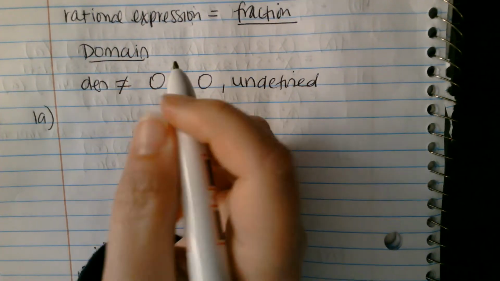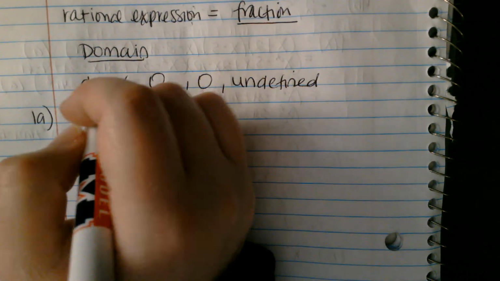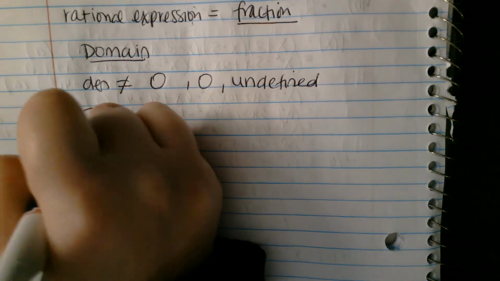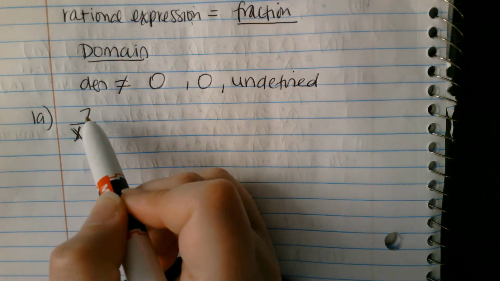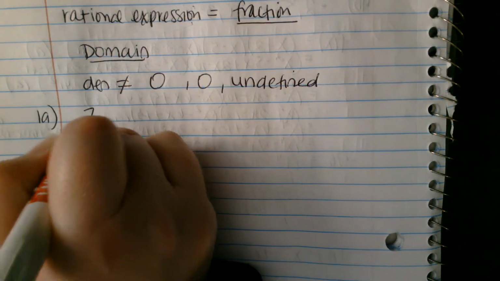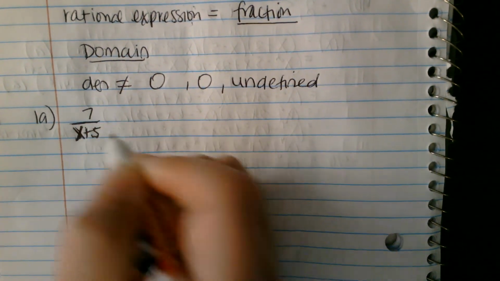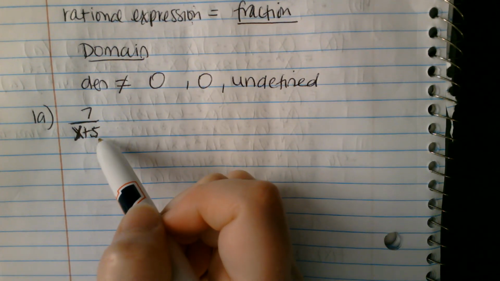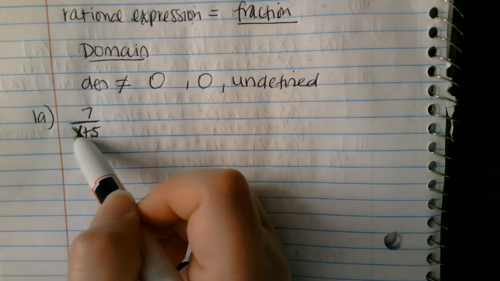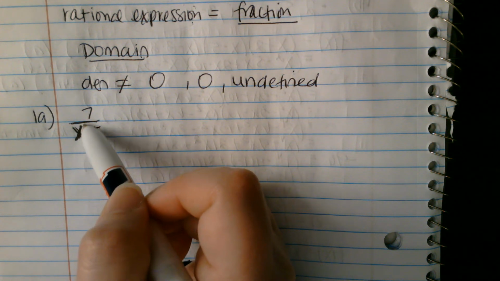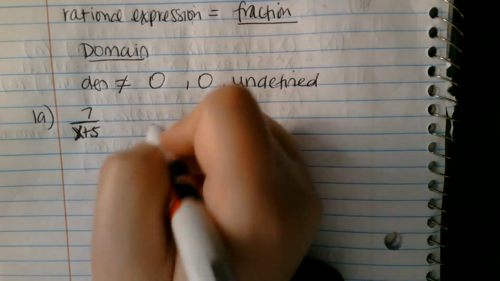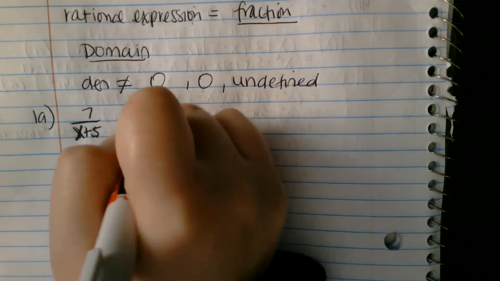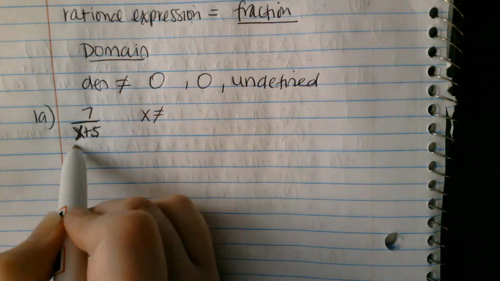So 1a, let's say we have the rational expression 7 over x plus 5. So remember, a constant is a polynomial because it doesn't have any things that say it's not. It's just that constant where your degree is 0. So if we have the rational expression 7 over x plus 5, then the domain cannot include something that makes this denominator equal to 0.